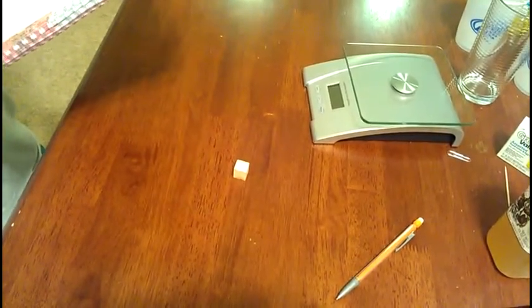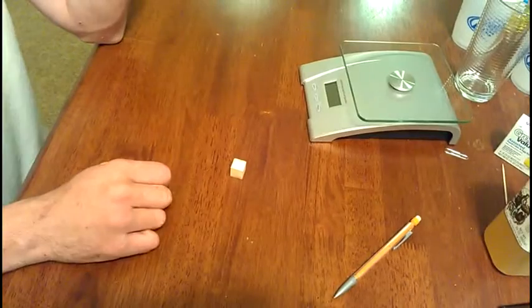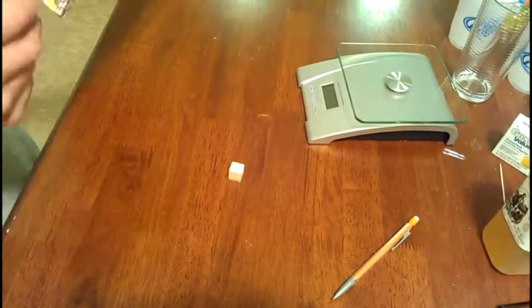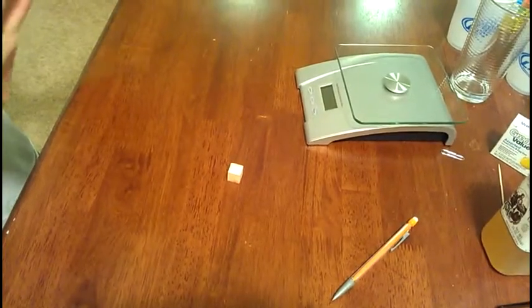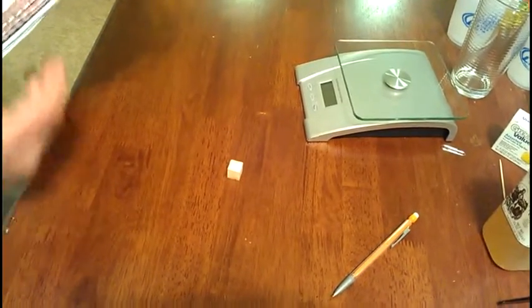So, we want to find the density of that block. To do that, we divide the mass of the object by the volume. So the mass was 2 grams. Oh, we have to find volume first though. Volume will be your length times width times height. So 1.5 centimeters cubed is 3.375 cubic centimeters.